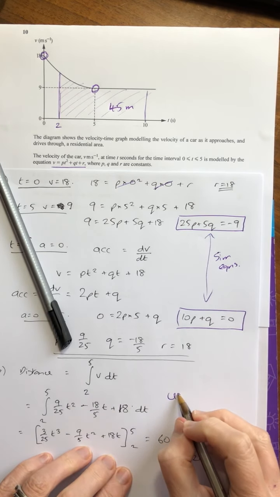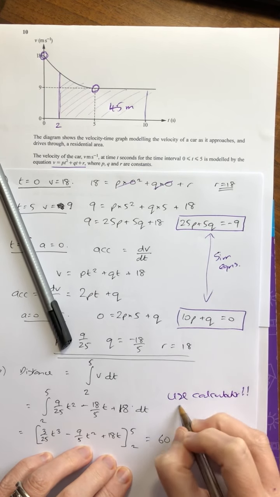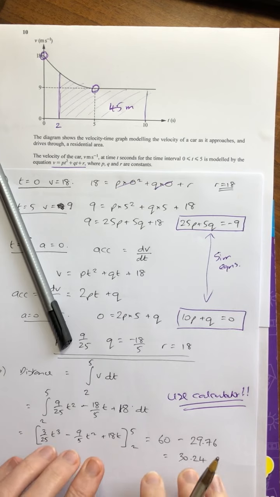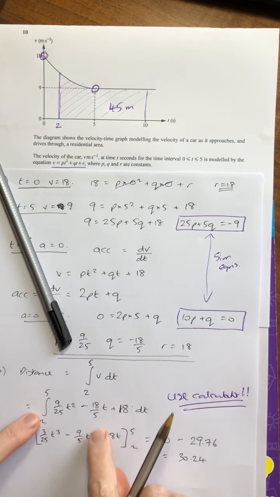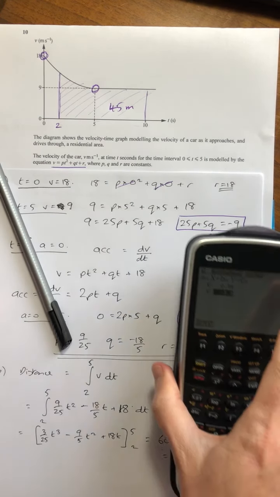And of course the reason is because they are expecting you to use your calculator. And please, please do, because this is, you know, really quite a lengthy process. The decimals or the fractions make it quite complicated as well. Using a calculator, you know, saves all of that error.